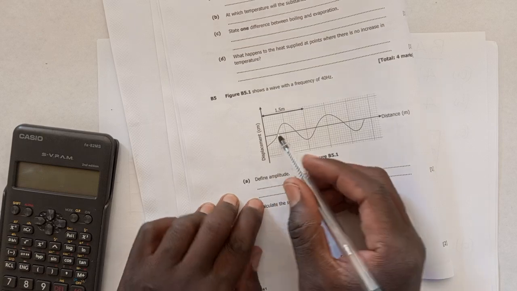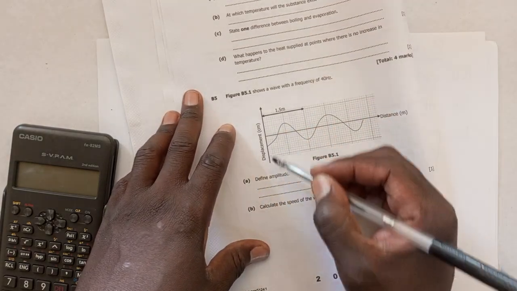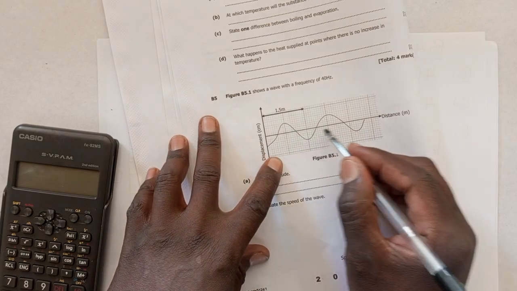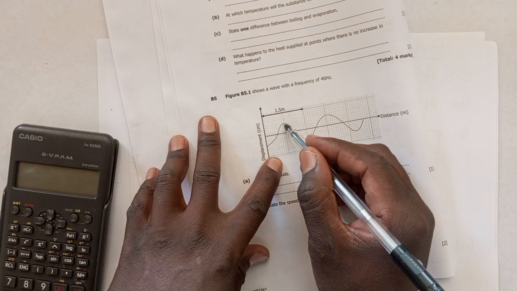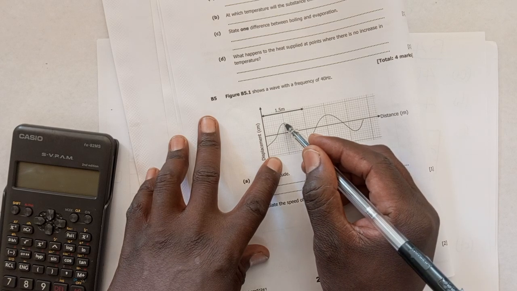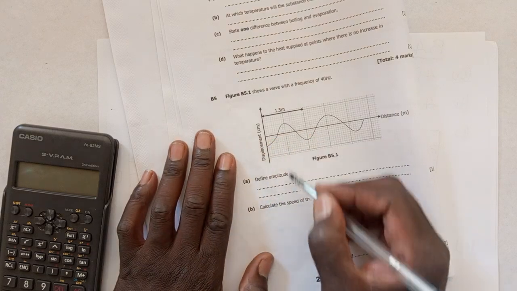Now, under this wave, you have certain things that you need to know. You have the distance from the resting position to here, the maximum displacement of the particle of the wave. This is normally called the amplitude.